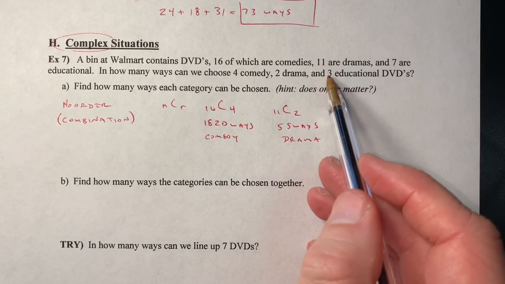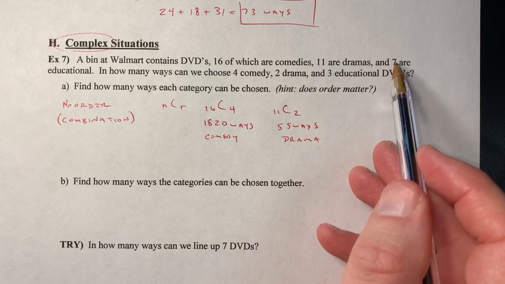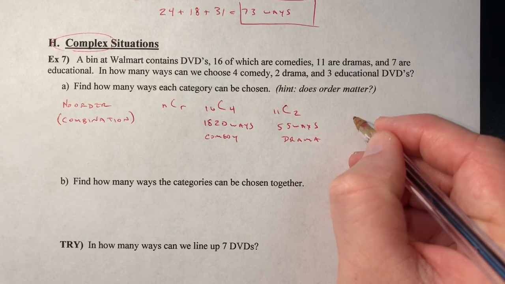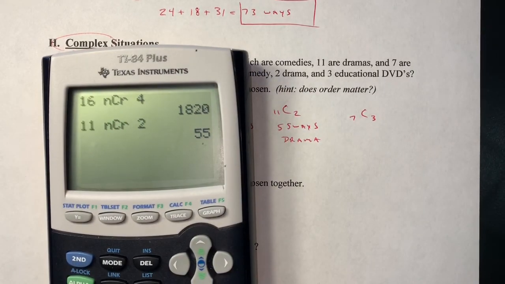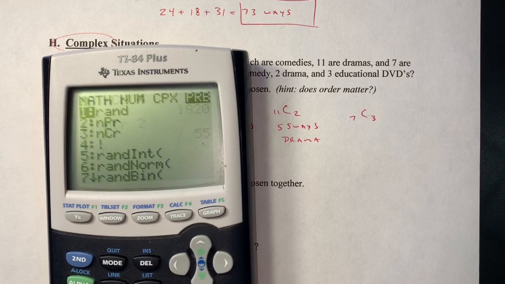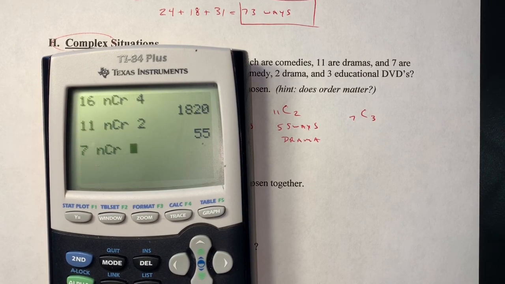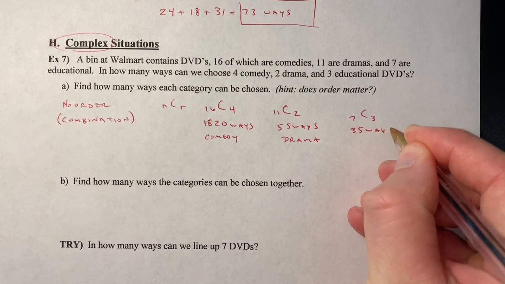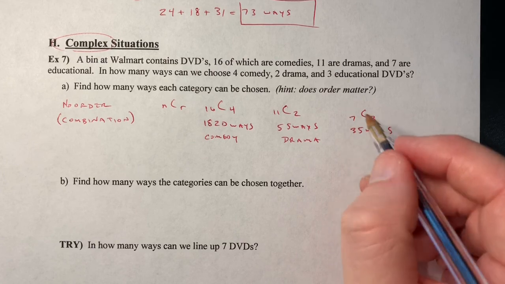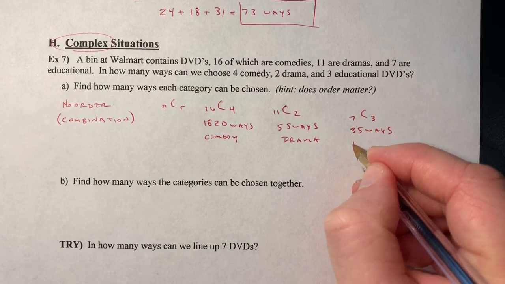And then 3 educational DVDs out of the 7. So that would be 7C3. So 7, then math, probability, option 3, and we're choosing 3 of those. 35 ways to choose 3 educational DVDs.